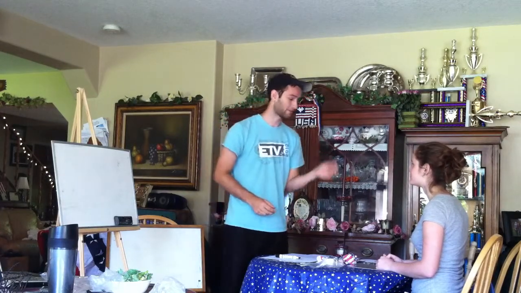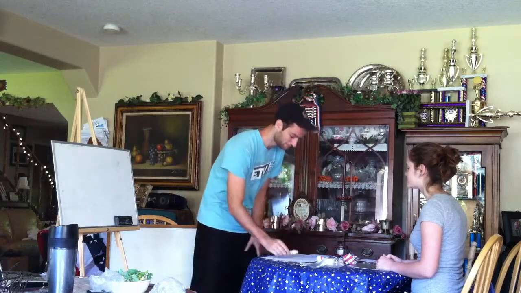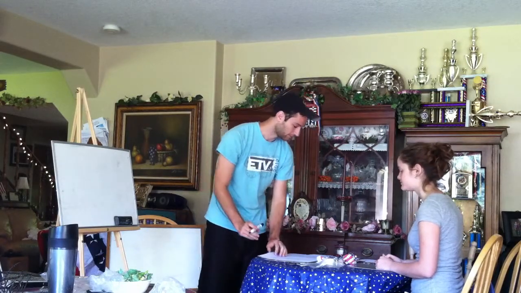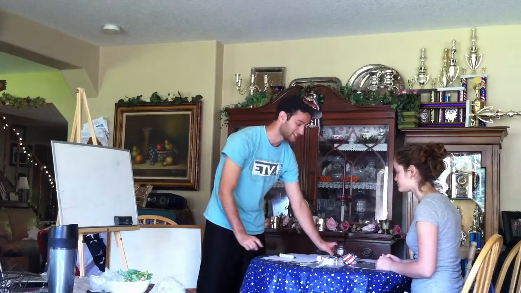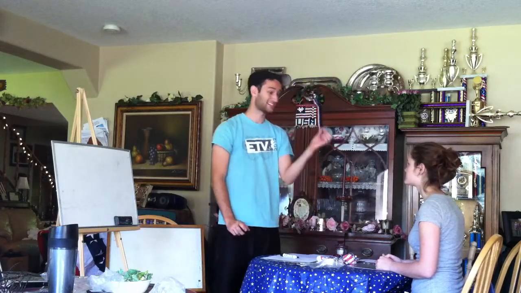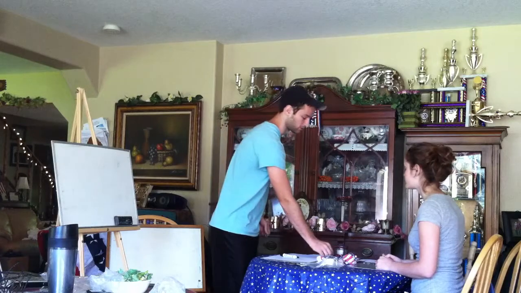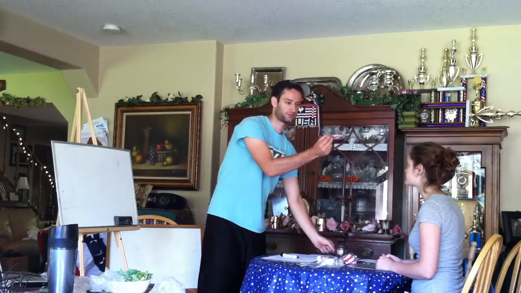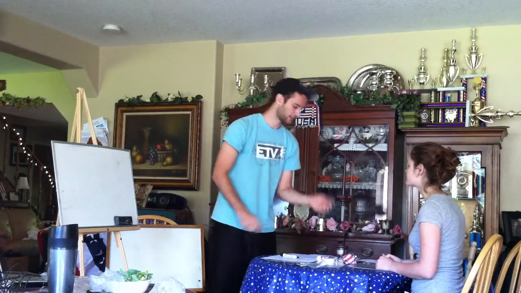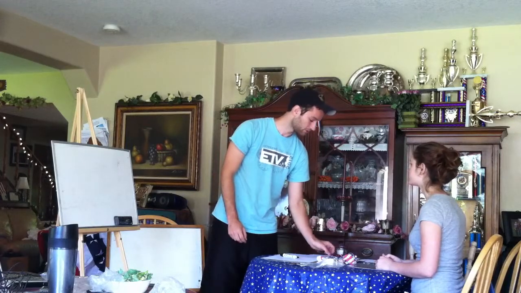You wouldn't be able to do that with something that wasn't a U.S. coin, all right? And so coins come in all sizes, from the smallest dime to the largest quarter, all right? And so they all have the same shape, which is a circle.